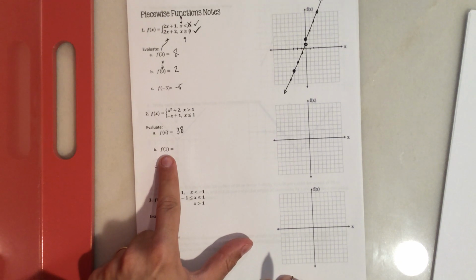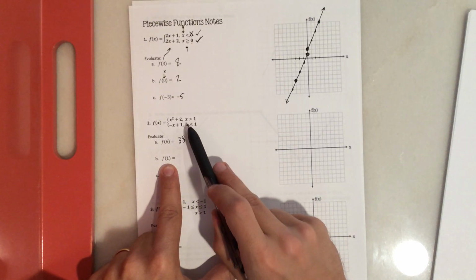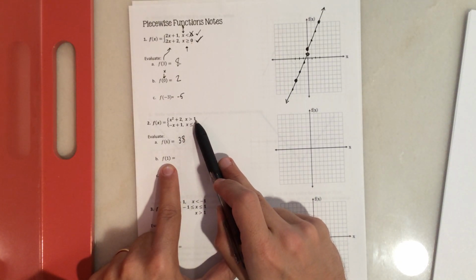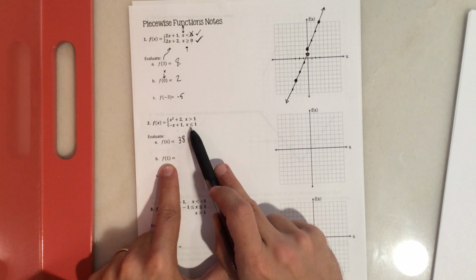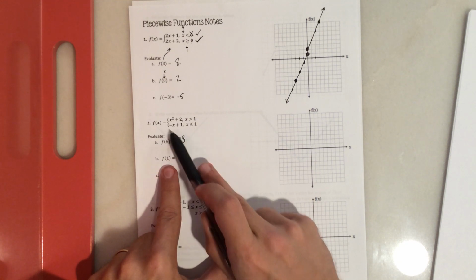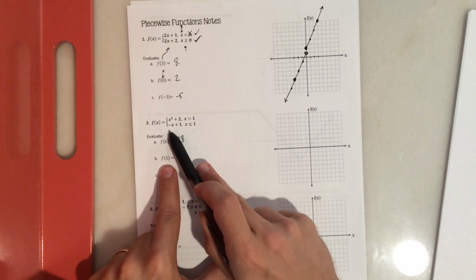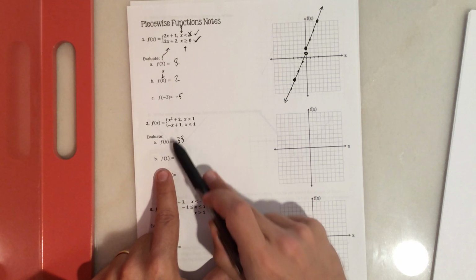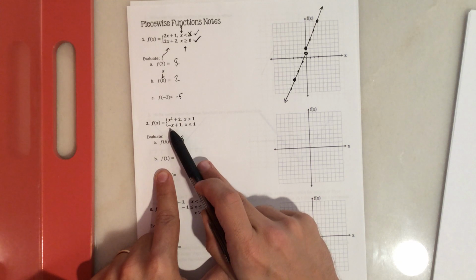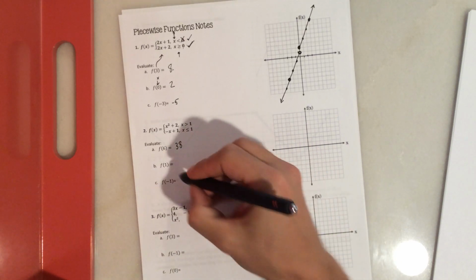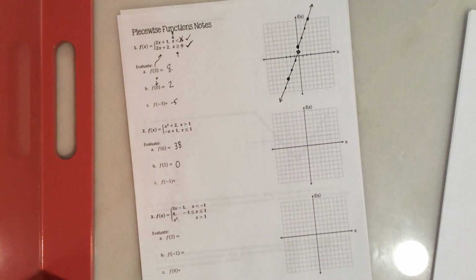Okay, what about when x is 1? Is 1 greater than 1? No. Is 1 less than or equal to 1? And the answer is yes. 1 is less than or equal to 1, so the second equation is the one that I will plug the 1 into. So plugging in a 1 for x, that's negative 1 plus 1, which is 0. So when x is 1, y is 0.